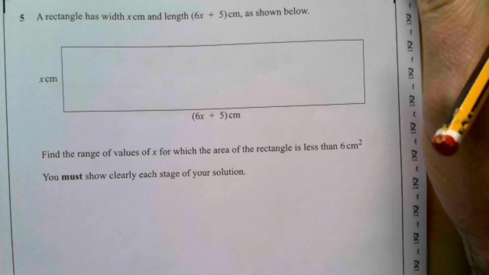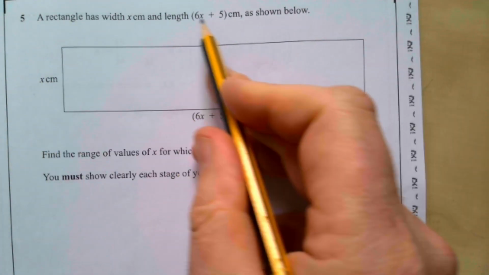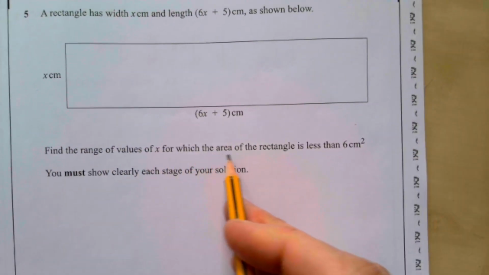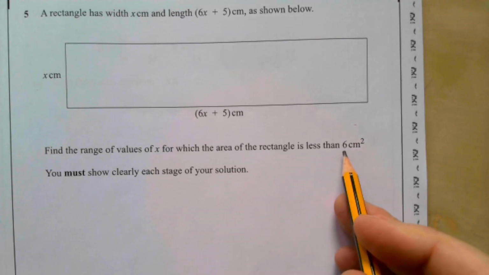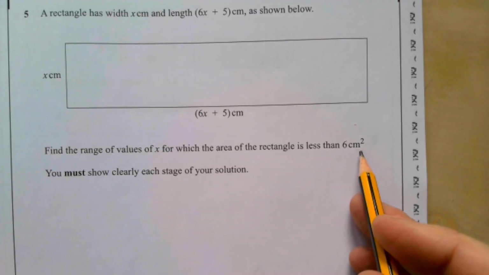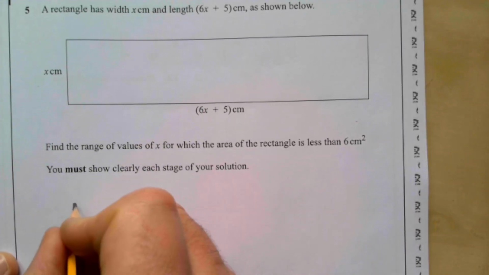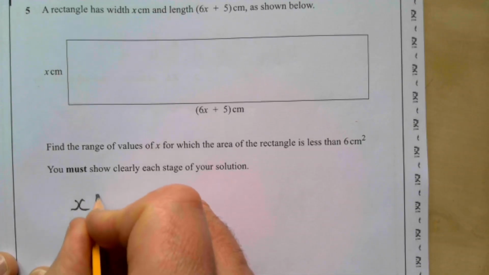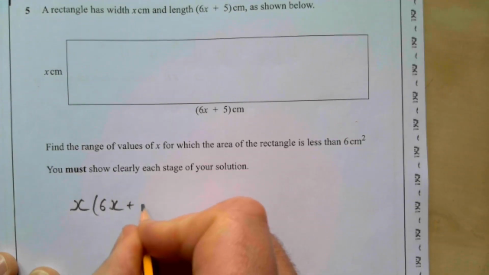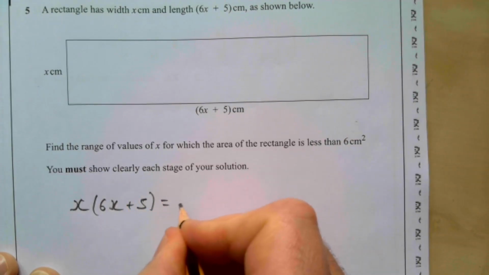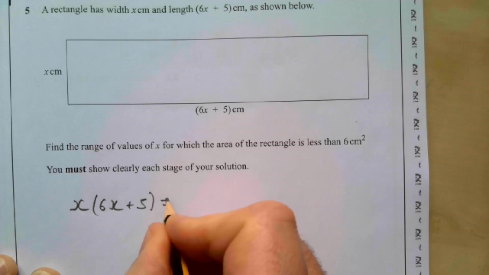Question 5. A rectangle has width x and length 6x plus 5. Find the range of values for x for which the area of the rectangle is less than 6 centimeters squared. You must show clearly each stage of your solution. So x multiplied by 6x plus 5 is going to be less than 6.